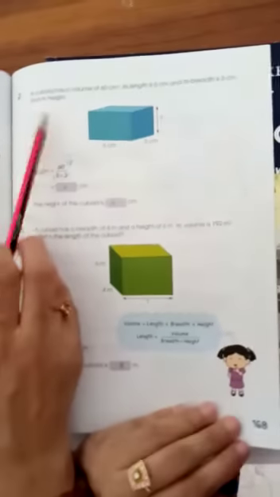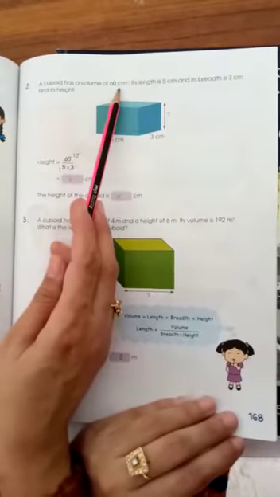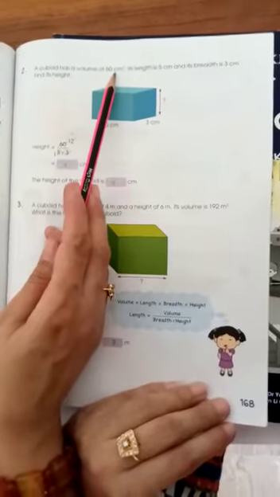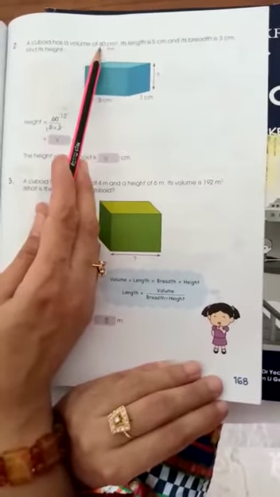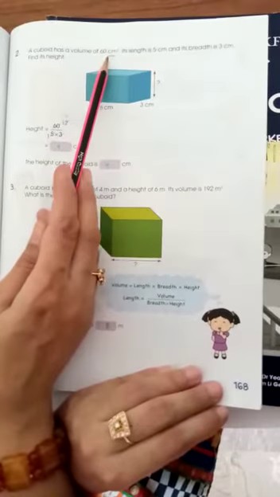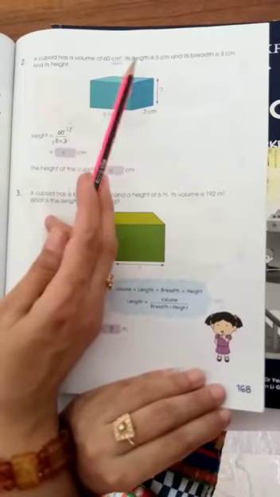Now the next thing I am going to explain is finding the height of a cuboid. A cuboid has a volume of 60 centimeter cube. See, centimeter cube is the unit of volume. When you talk about volume, the unit will be centimeter cube, meter cube, kilometer cube, whatever unit is given in the question.